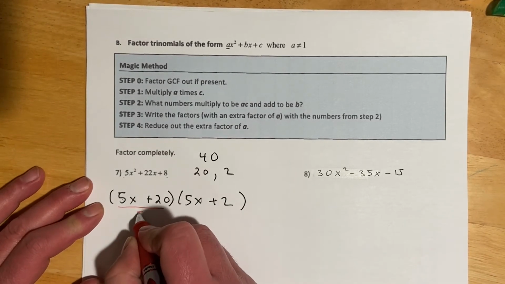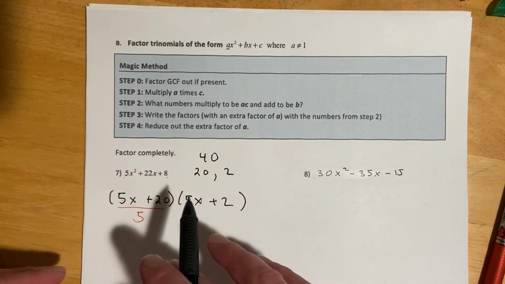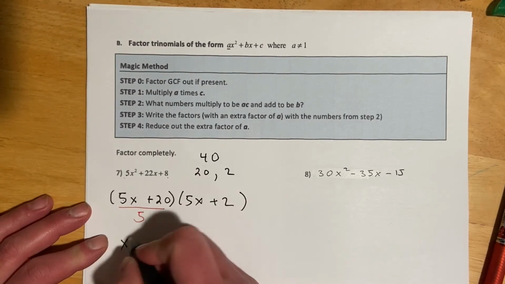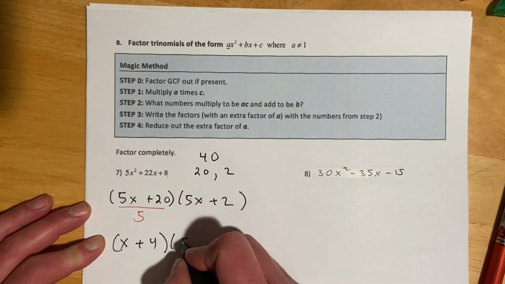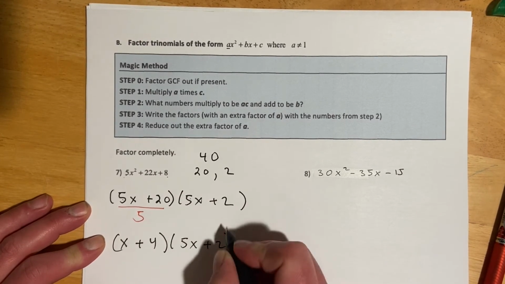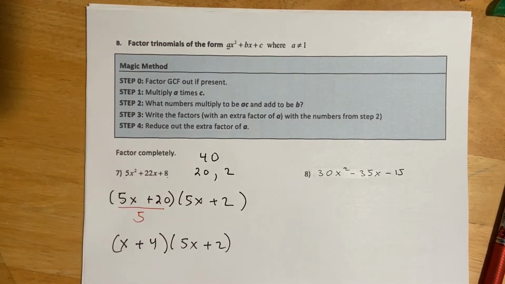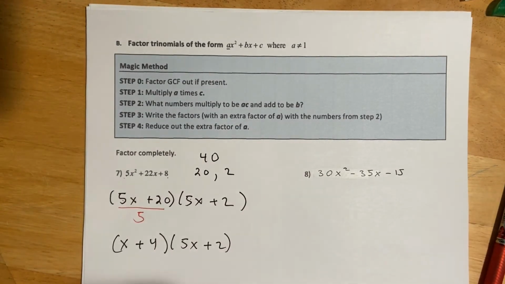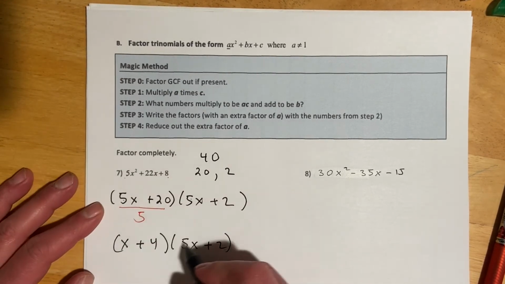And all I do is I just divide it out wherever it would have been the common factor. So I'm kind of putting it in there for convenience and then taking it right back out. So I end up with x plus 4 and 5x plus 2. So I'm just writing it there and then dividing it back. The reason for that is if I try to do this as guess and check, this is the method I wouldn't recommend using, because as soon as the numbers get a little bit harder, guess and check is really difficult.